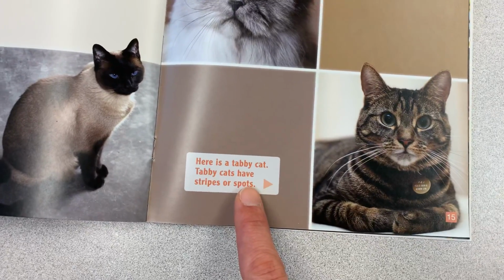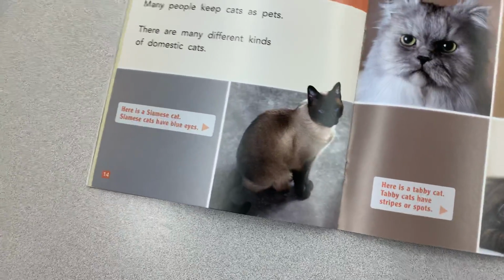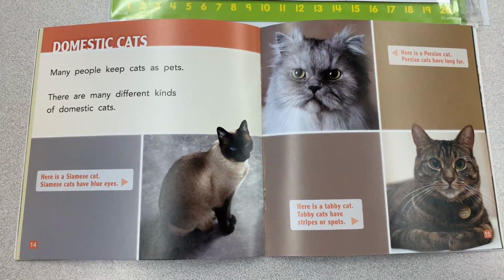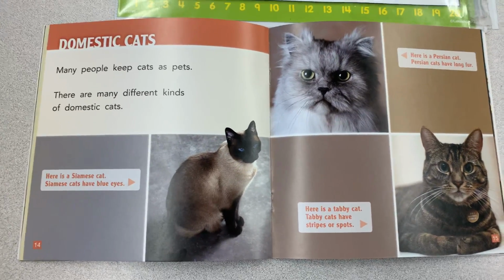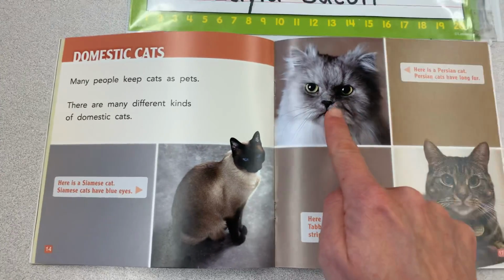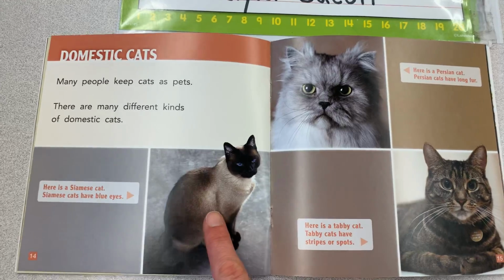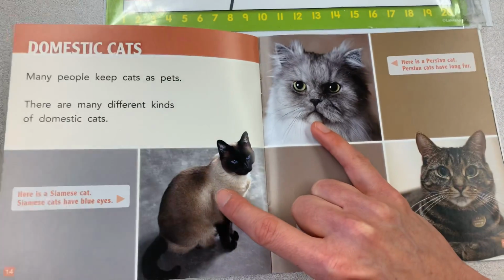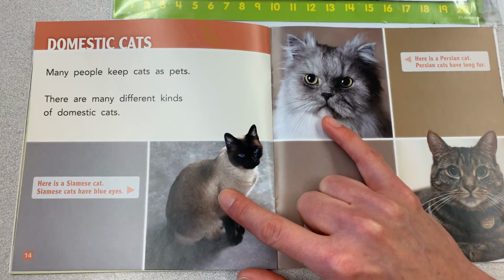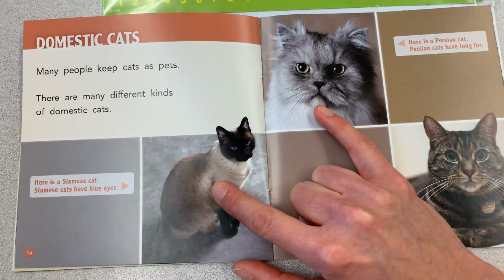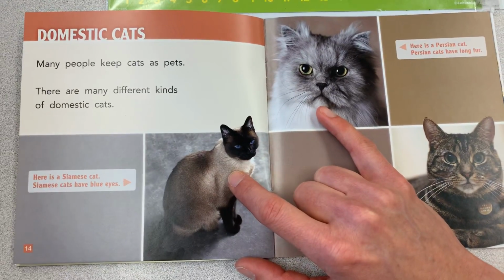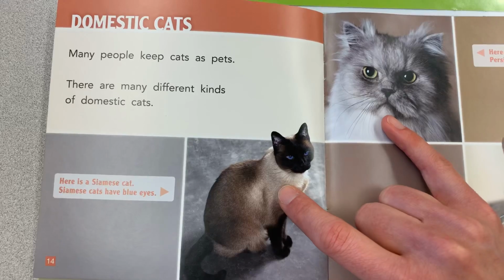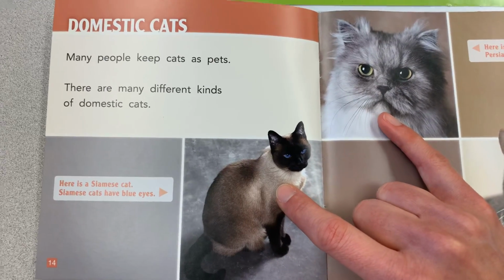Good job, friends. Let's choose two cats on this page and talk about how they are alike or different. How about let's choose this cat and this cat, the Siamese and the Persian, okay? Tell me, if you can, how are these two cats alike or the same? I'm listening. Okay. Now tell me how these two cats are different.